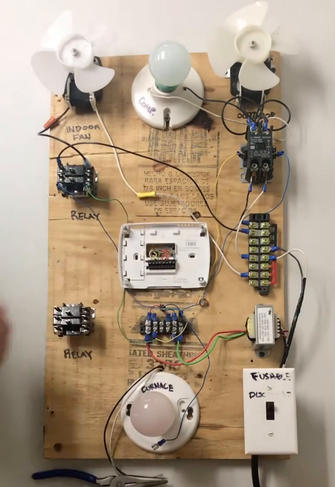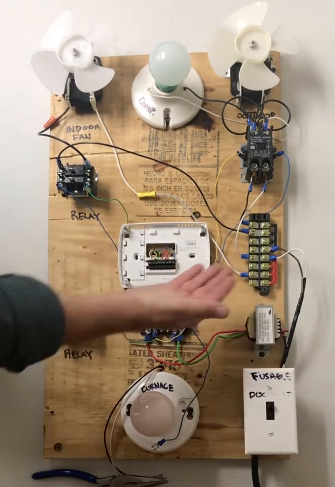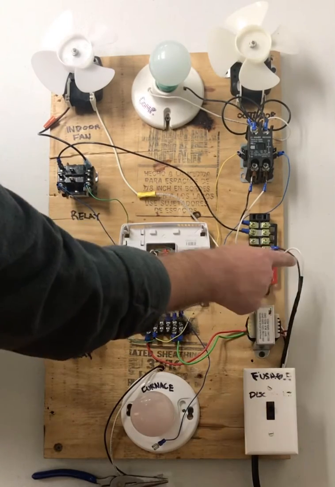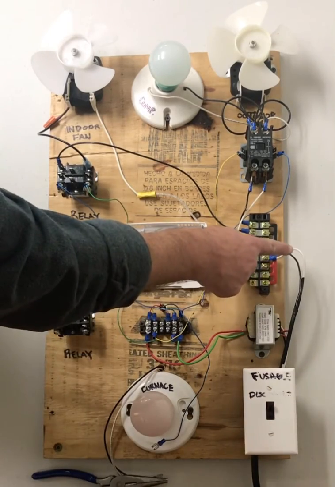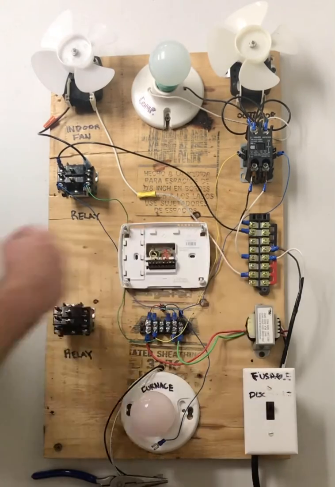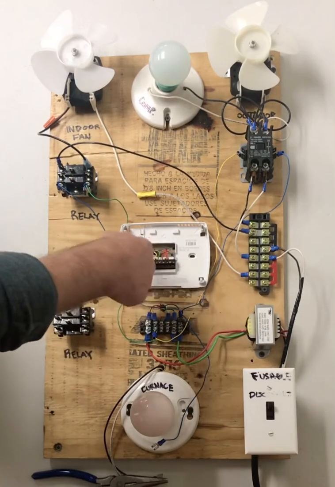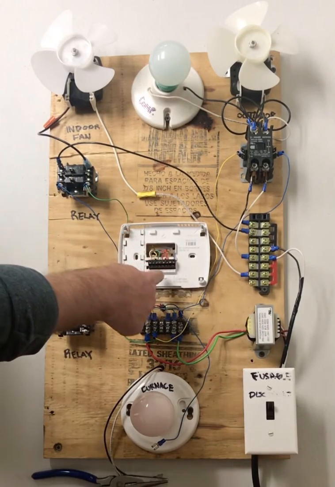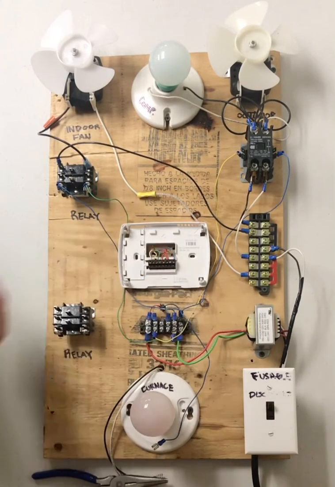Your R terminal should be thought of as the hot leg of your circuit. So for example, on your 120 volt circuit here, you've got a black wire, which is your hot, and you've got a white wire right here, which is your neutral. R is the hot leg or the black wire on a thermostat. C, which is known as common, is your white wire or your neutral when it comes to your thermostat. Now you're only putting 24 volts through this thermostat, but still you have to have a hot and a neutral, or in this case a hot and a common.